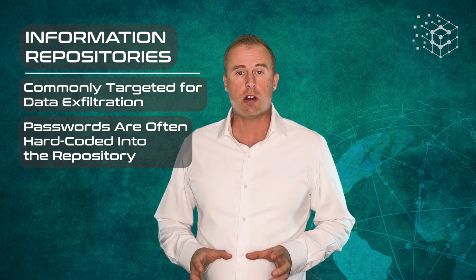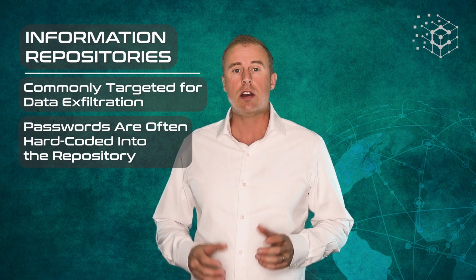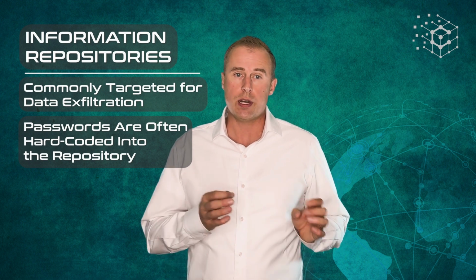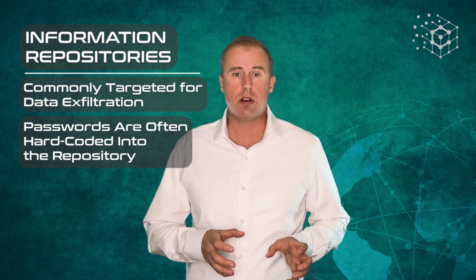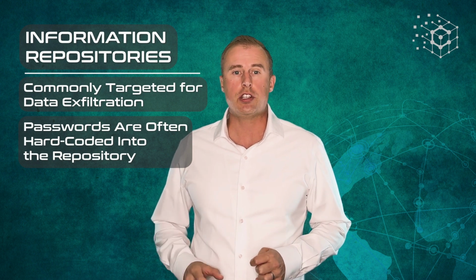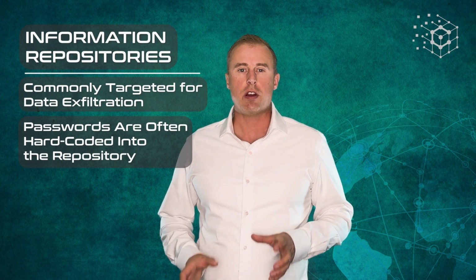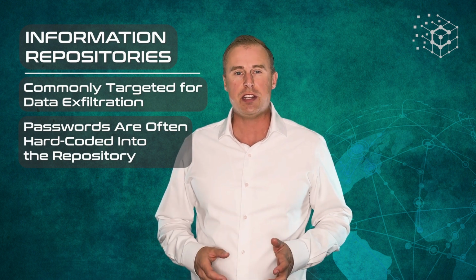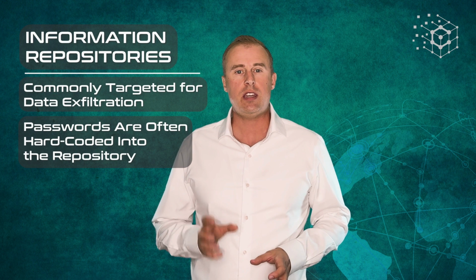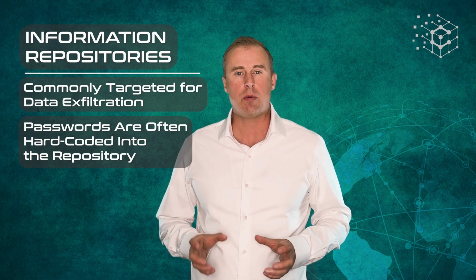Information repositories are commonly targeted by attackers that are looking to exfiltrate data, looking for credentials that might be shared within repositories or other pertinent information, such as client lists or system data. It's very common to see teams share company-sensitive data on Confluence pages or to see passwords or keys hard-coded into the program in the repositories.